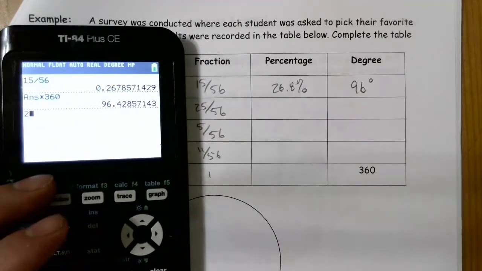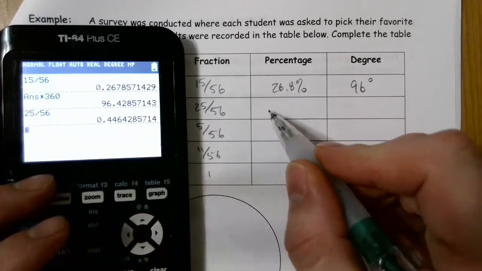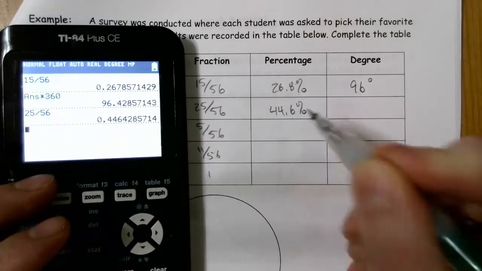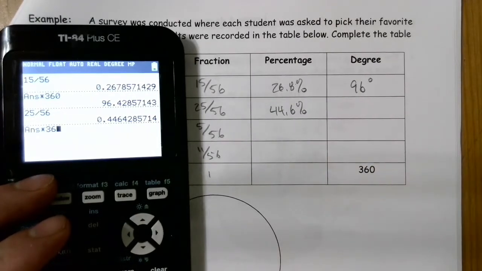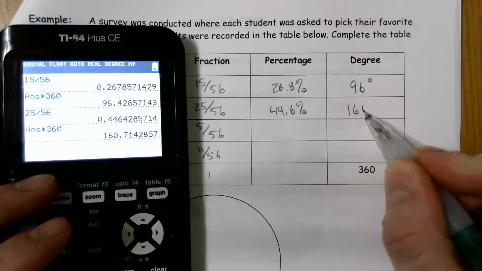Then we move on to the next one. 25 divided by 56. So our percentage here is going to be, remember, I got to move the decimal 2 places over. So 44.6%. And I'm going to multiply that by 360. And when I round that to the nearest degree, I'm going to get 161 degrees.